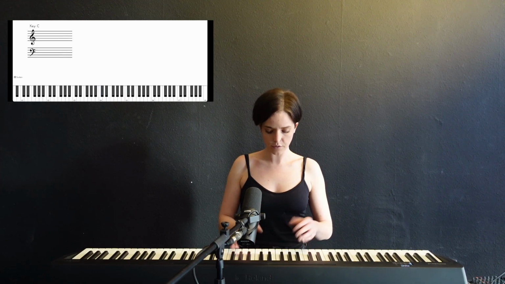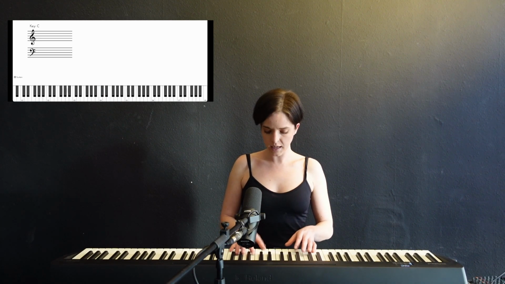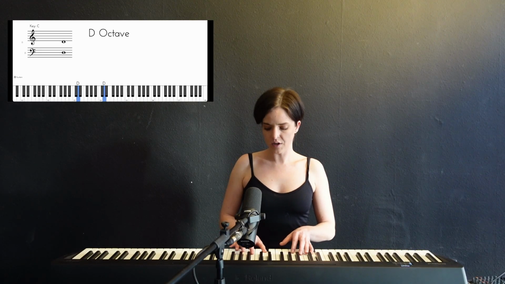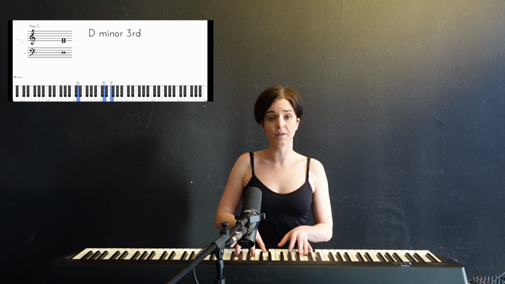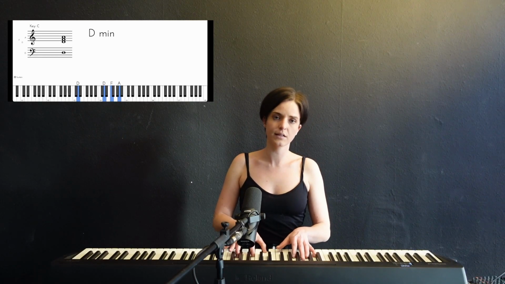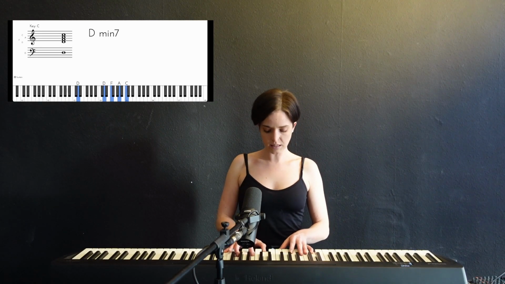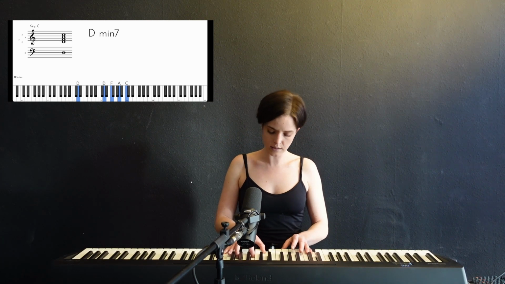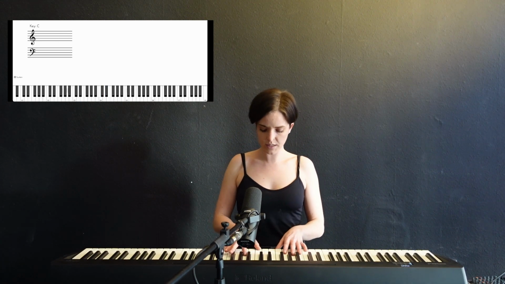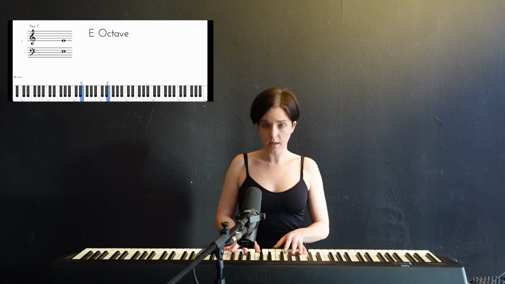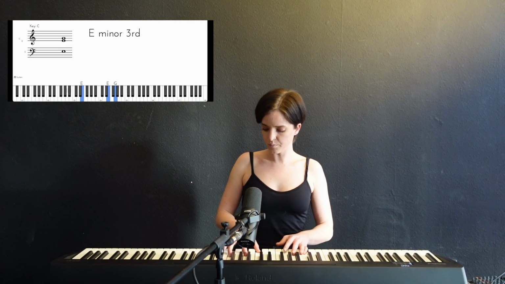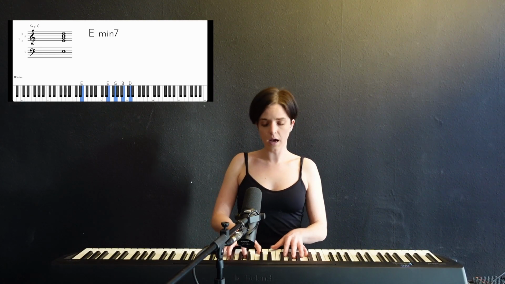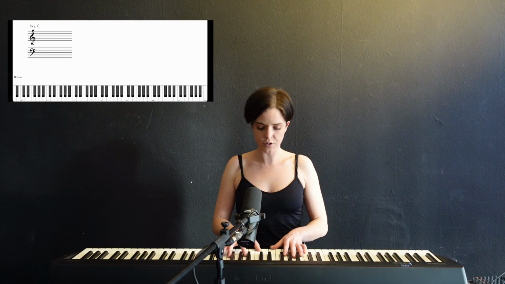If I go further one note now, we start from D, we just stack again thirds with the white keys. We start with D, we have an F, then the next third from there is an A, and the next third from there is a C, and I end up with D minor 7. And again, we jump up one more step, we start on an E, and we stack the G, the B, and the D. So now my third step is an E minor 7.